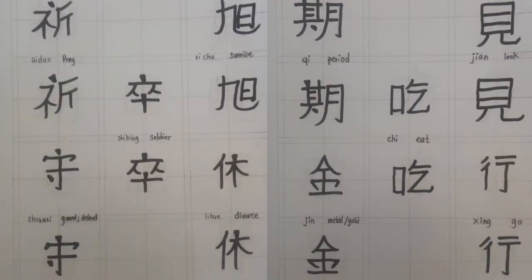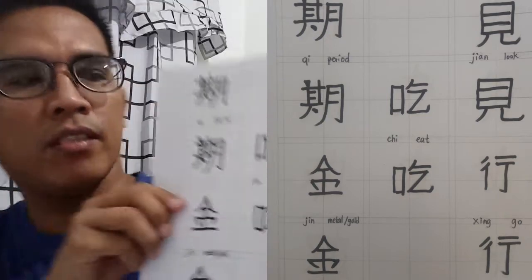Okay, second one, ito naman yung we have the kidao, that is for pray. Then we have the showway, that is for guard or defend. Okay. And then we have shibing, that is soldier. Parang ako soldier. And then we have of course richu, that is for sunrise. Oh, sunrise. And lihun, divorce. Okay, another 5 characters.